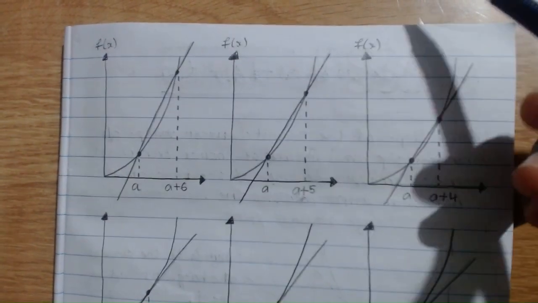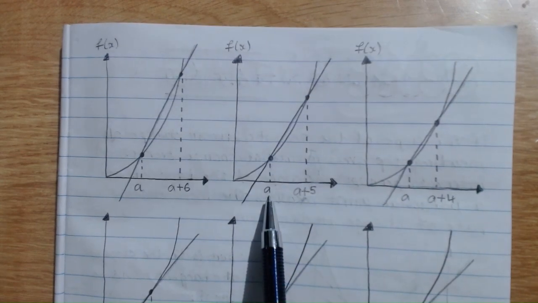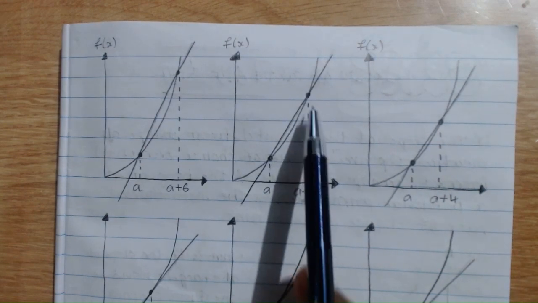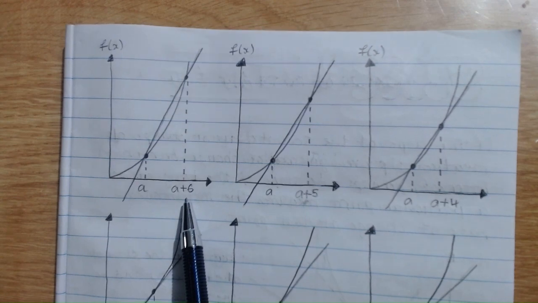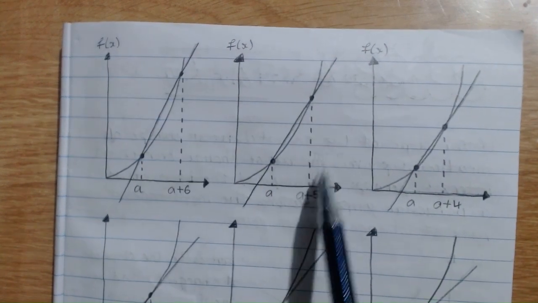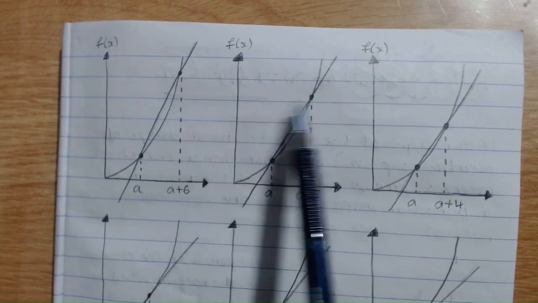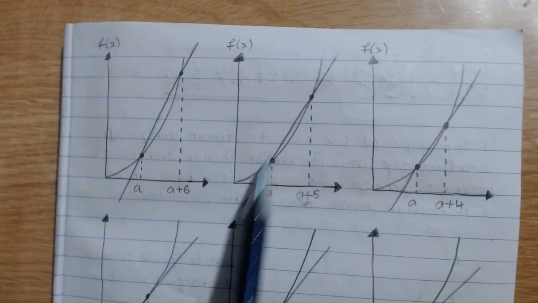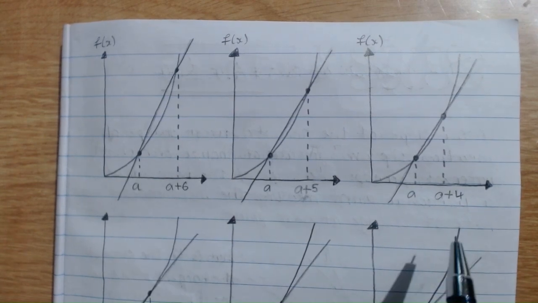Now, in the next graph, I'm going to keep the point a fixed. But I'm going to take the second point and reduce the x value by 1. So previously we had a plus 6, and now we have a plus 5. You can see that this point has reduced in its x width, but it's also reduced in its y. It's come down a little. So we can see that the slope is slightly less steep than this one. It might not be too obvious, but let's keep going.